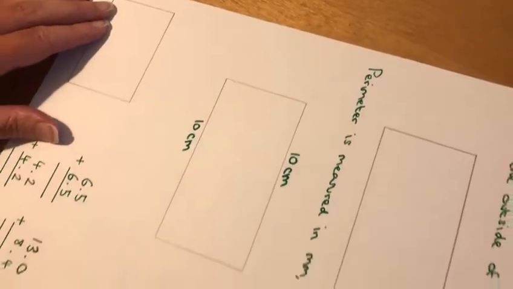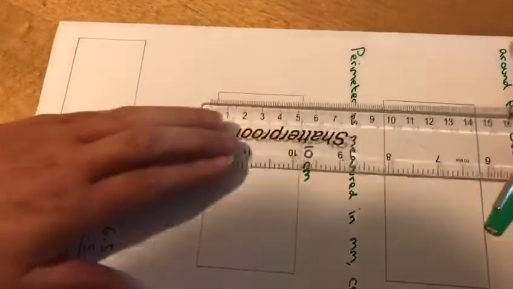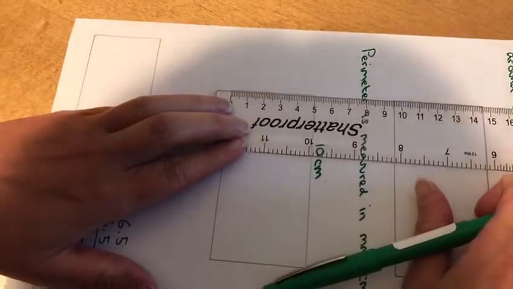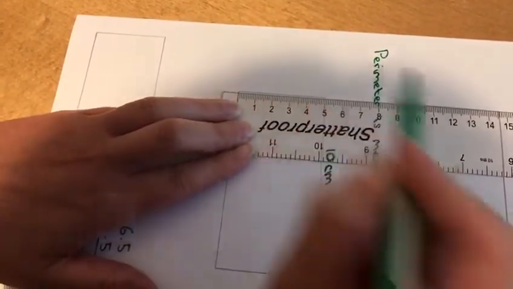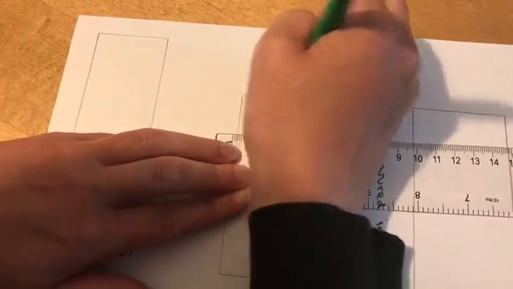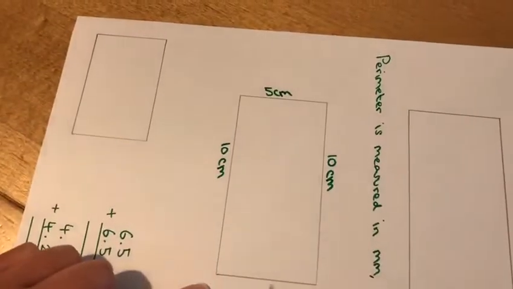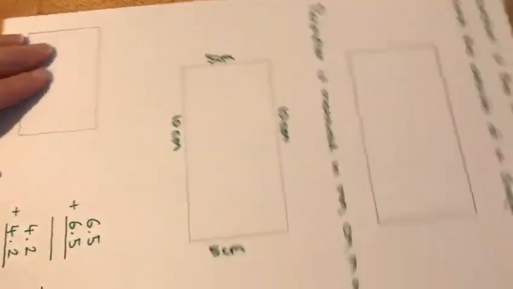Measuring the short sides, you can always turn your page round like I have to make it easy for yourself. Again, starting with your ruler on 0, measuring how long that line is, it is 5 centimetres. And that means that the other short side on the other side of the rectangle is 5 centimetres as well.